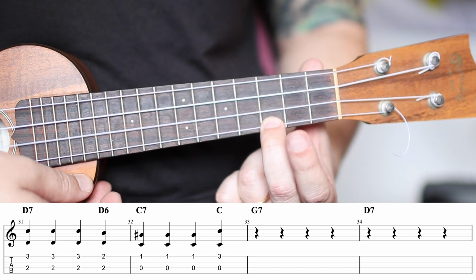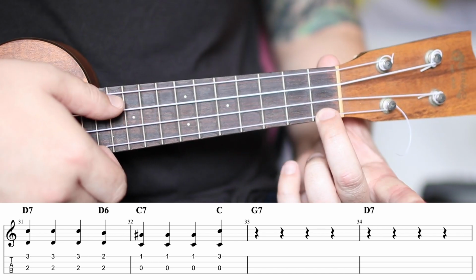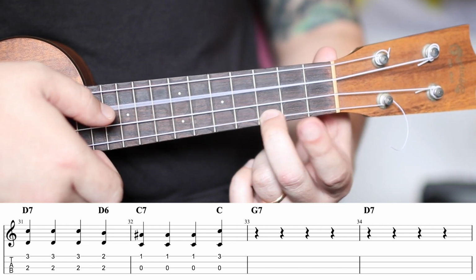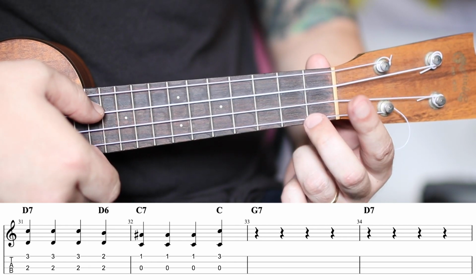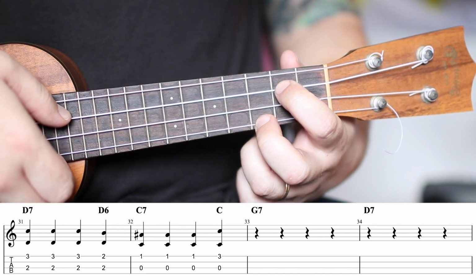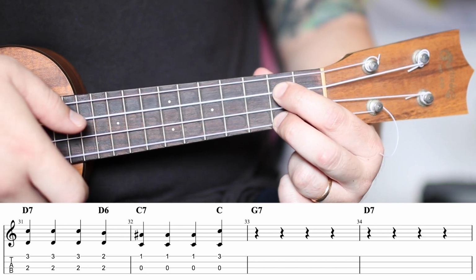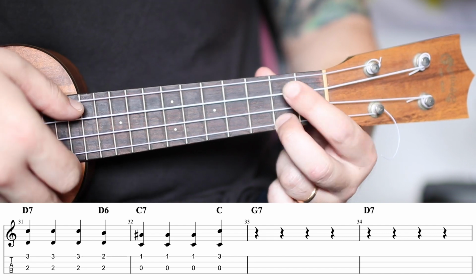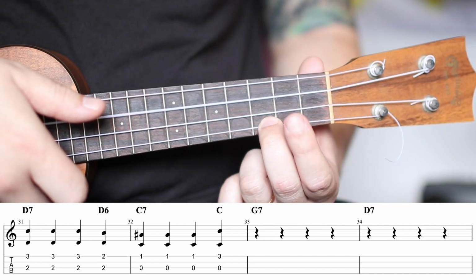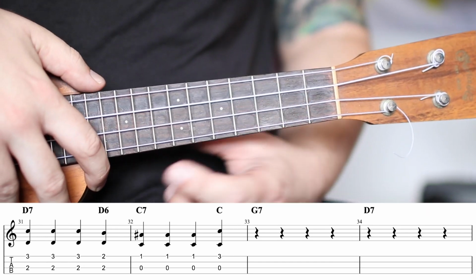C7, C. So I'm just doing the same thing. Instead of playing the whole chord, I'm playing 2 notes. And instead of going to a C6, I'm going to a C chord. So I go 1, 2, 3, 4, squeezing with my thumb and my index. 1, 2, 3, 4. Turnaround.